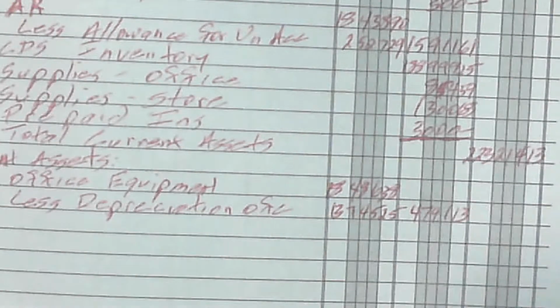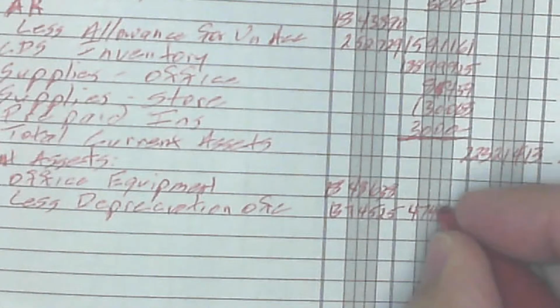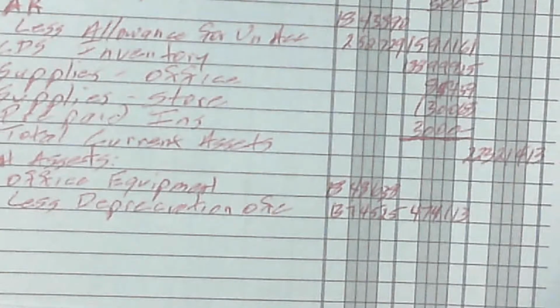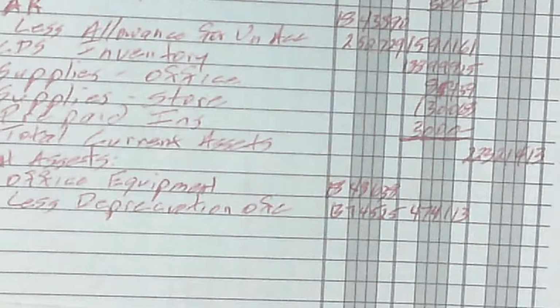So this is the current value of our office equipment, at least on paper. If any of you has ever tried to sell something on Craigslist, just because you think it's what it's worth doesn't mean that's what somebody's willing to pay.